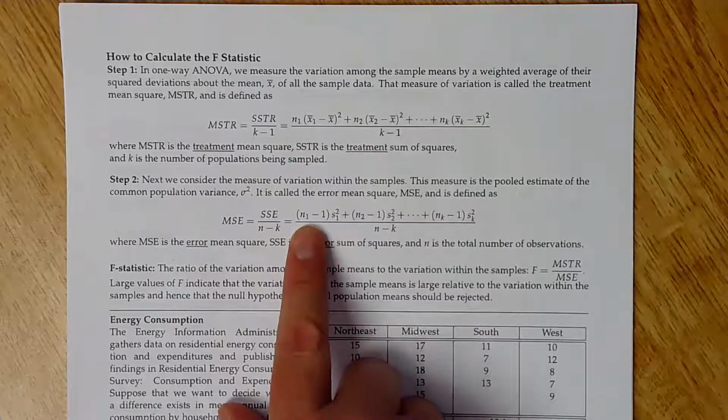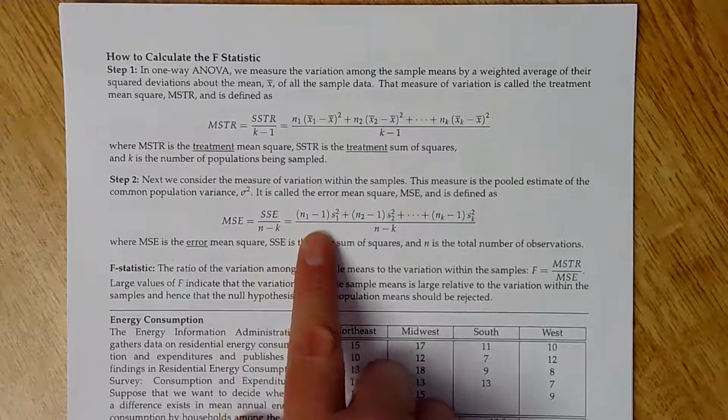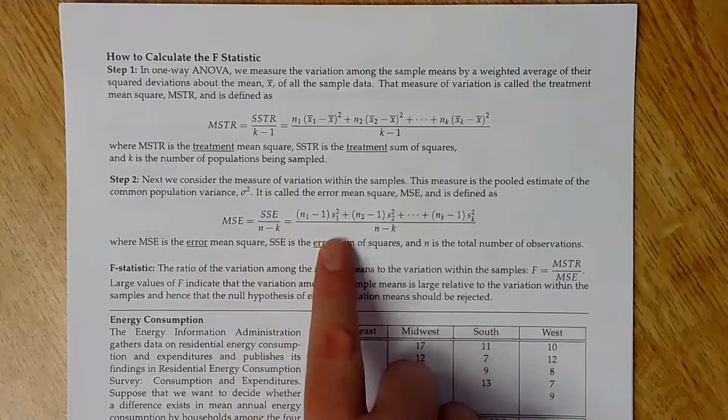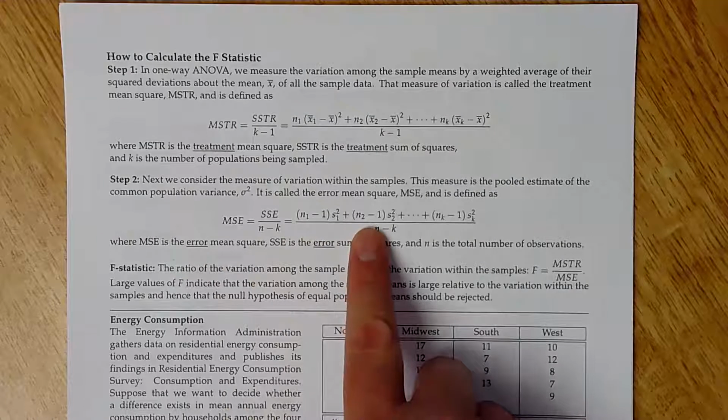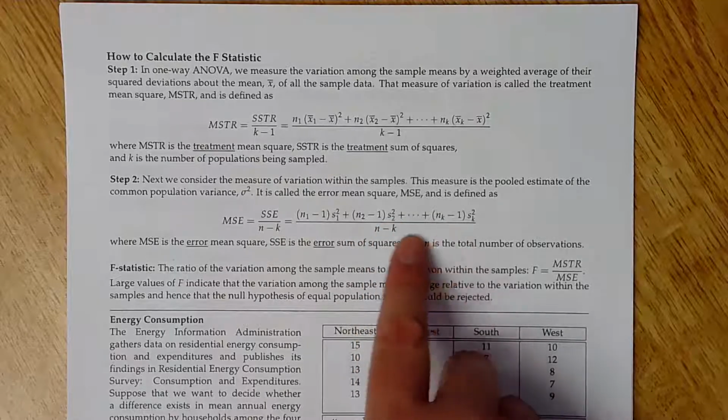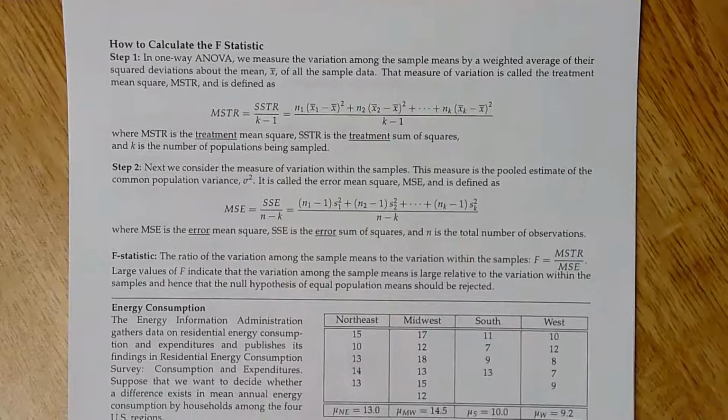So we have the first sample size minus 1. And then that's going to be multiplied by the first standard deviation squared, or the variance. And then we'll do that for the second population. So we'll take the second population sample size, subtract 1, multiply it by that one standard deviation squared. So we'll do that for all of them and divide by n minus k.